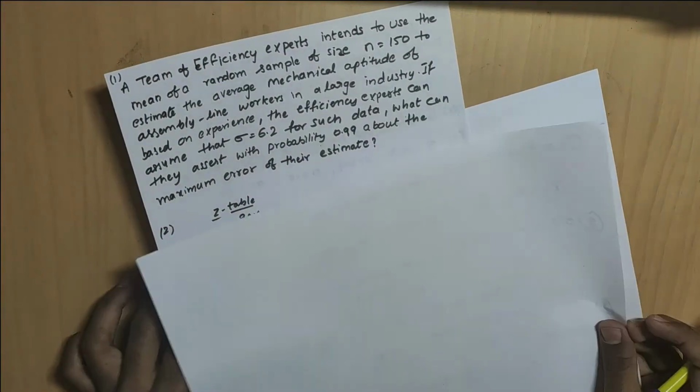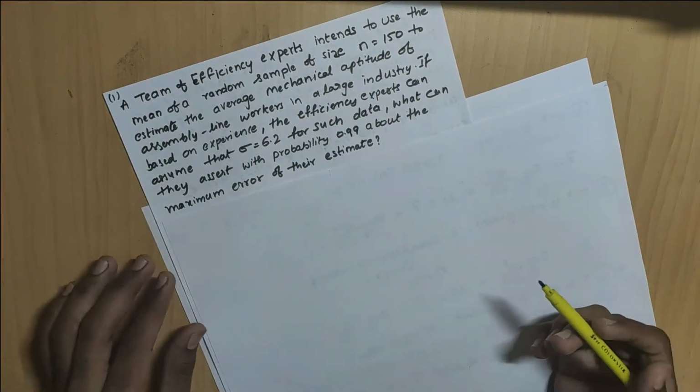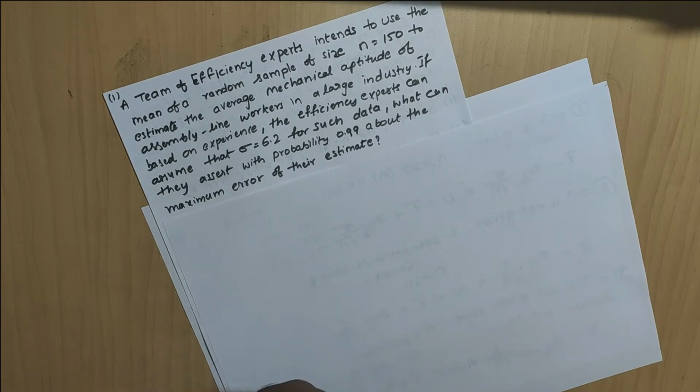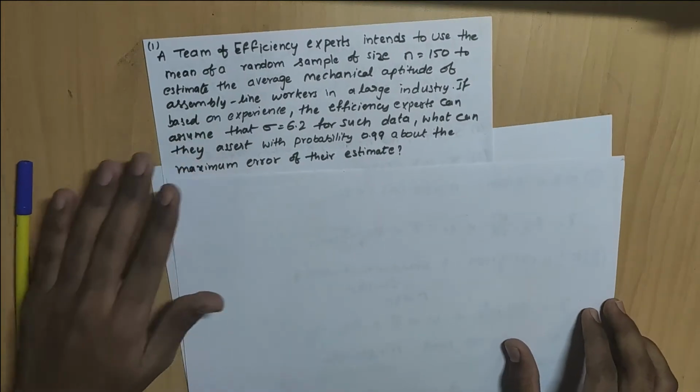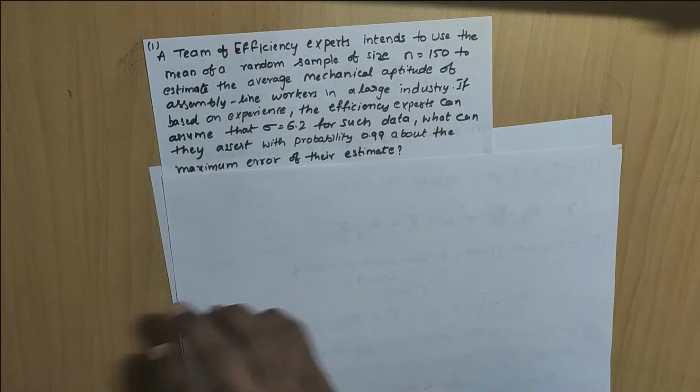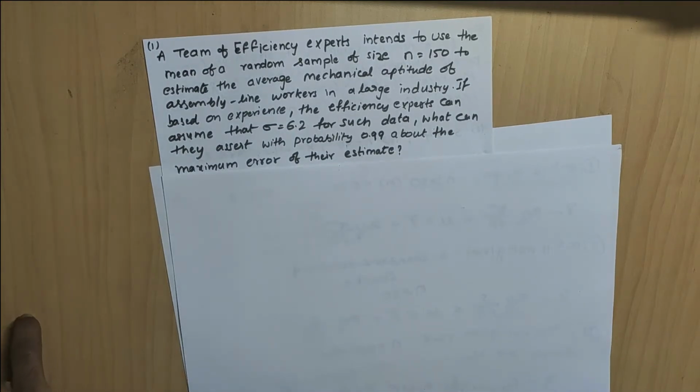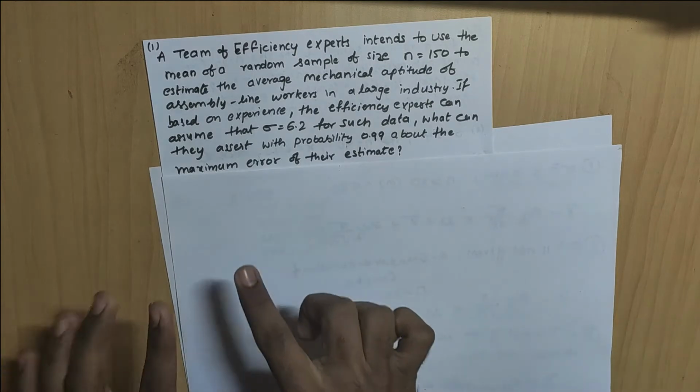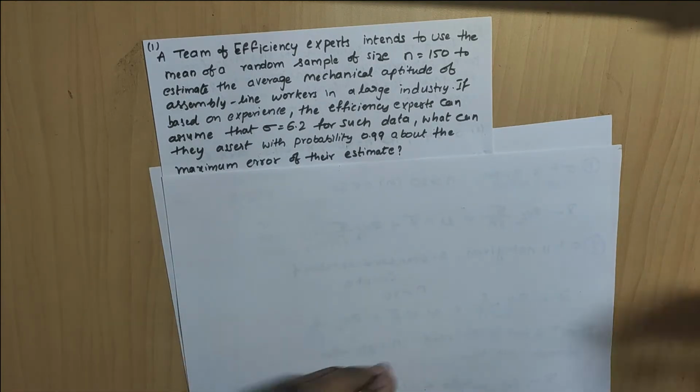Here the problem is given. In this problem he just asks for the maximum error.